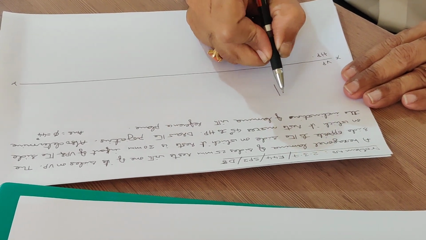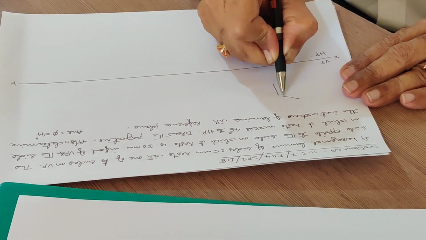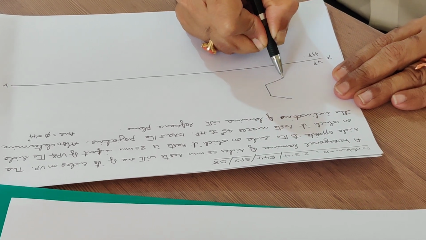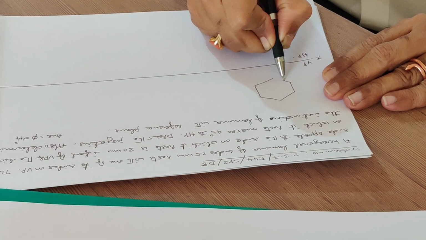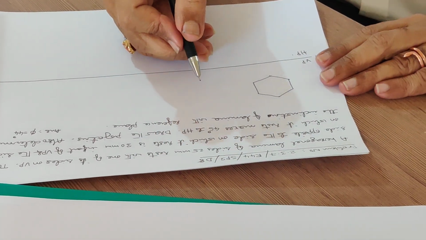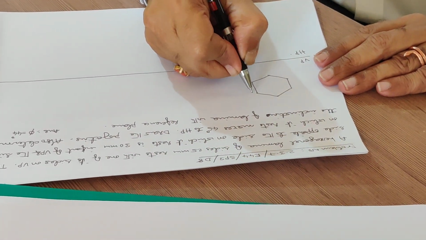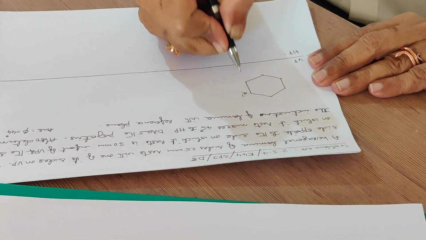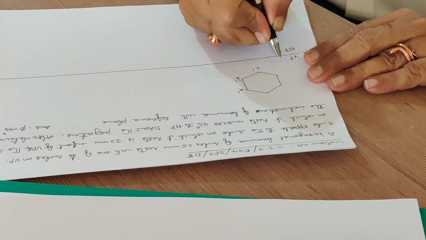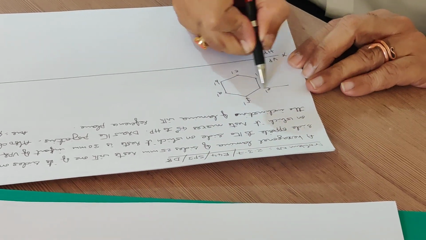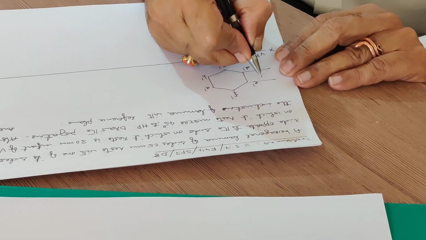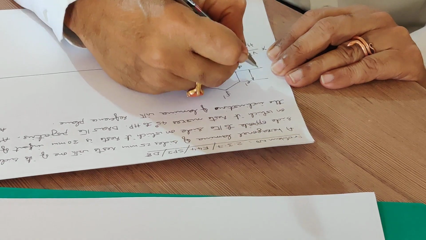So I'll complete the hexagon with this as one of the edges. Now I am naming the corners. Because this is front view, I'll name them as A dash, B dash, C dash, D dash, E dash, F dash. And the edge is 25 mm in length. So this is 25.